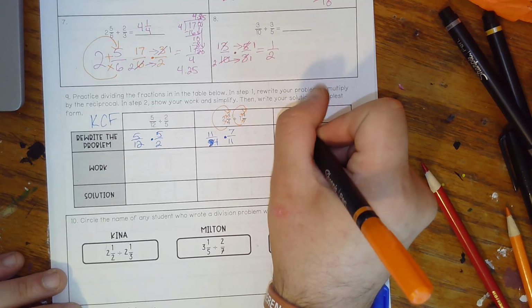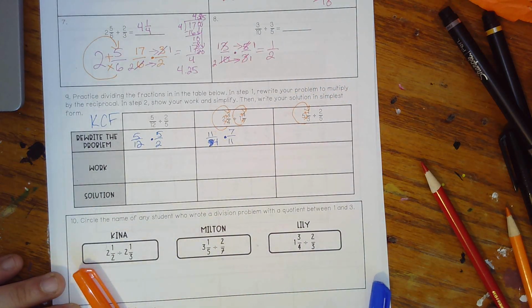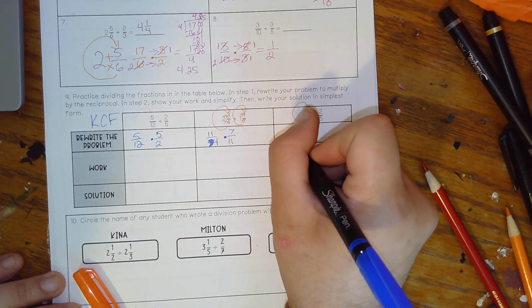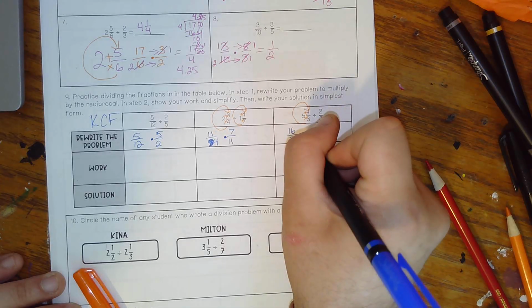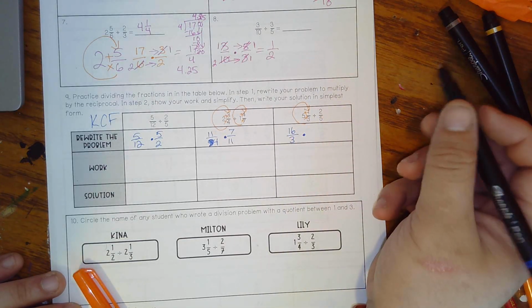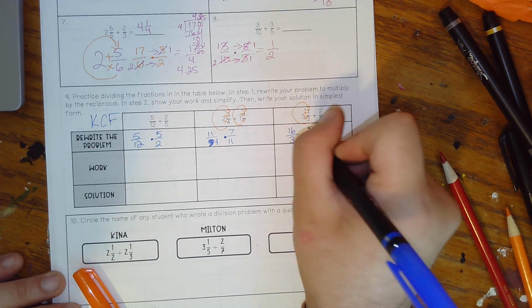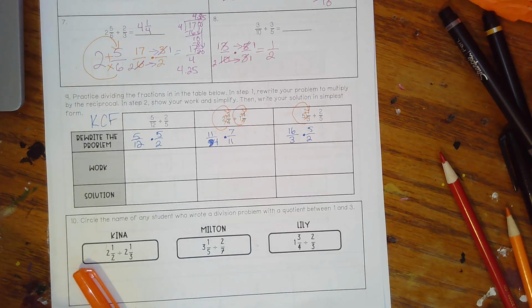Here, we have to convert. So let's do that. 3 times 5 is 15. 15 plus 1 is 16. Our denominator stays the same. Change our division sign to a multiplication sign, and we flip our 2/5 to 5 over 2. Then we do the work.